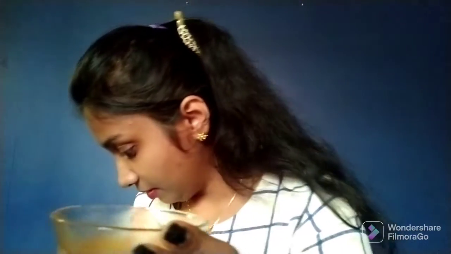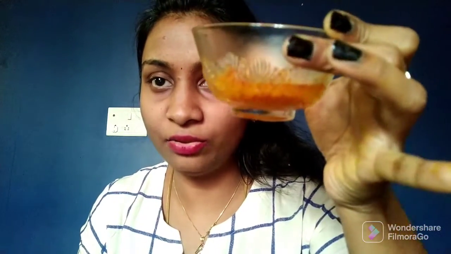I will add a little more baking soda to this, and I will add a little water. If you observe this, it already changed its color to red. I hope you can see this. It changed its color to red.